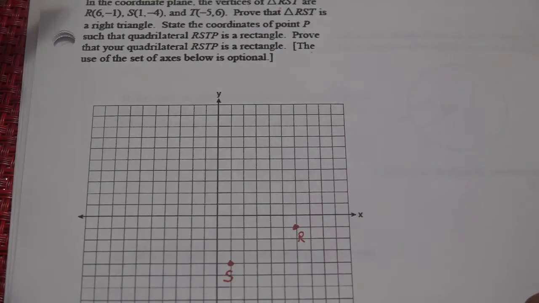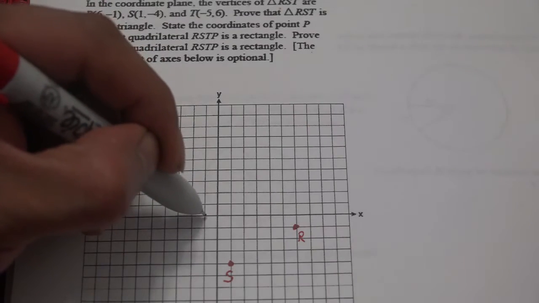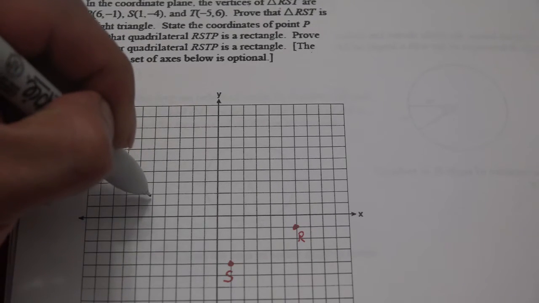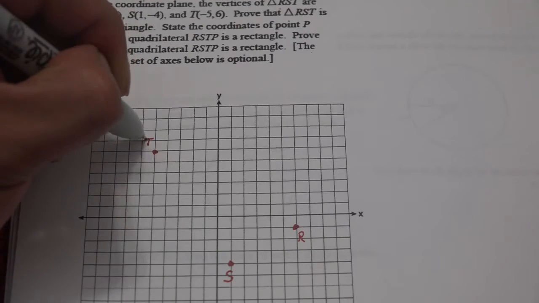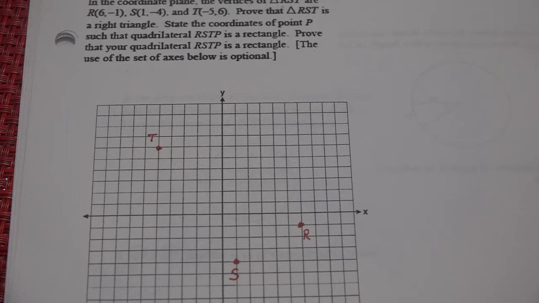Now what else? T is (-5, 6). T is negative 5, 1, 2, 3, 4, 5, 6. That's T. And then prove that the triangle is a right triangle. Okay, whatever. Where's my ruler? I don't know what I do with my ruler. Oh, found it.